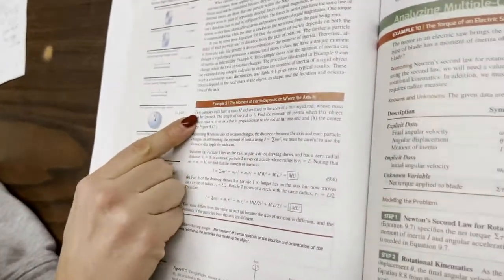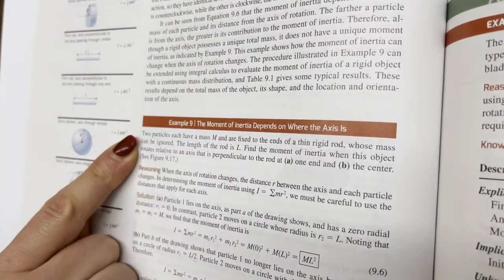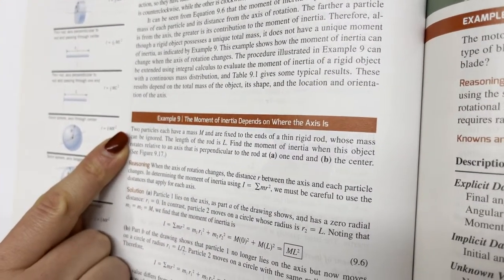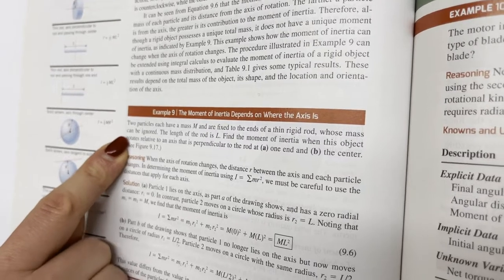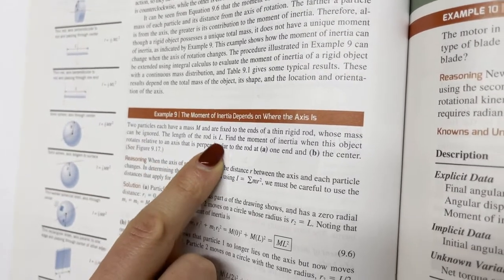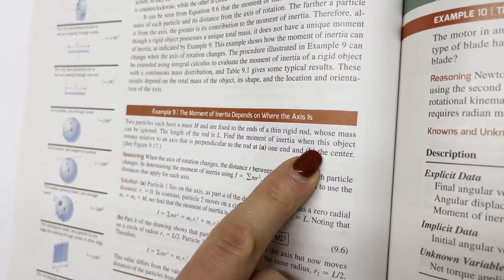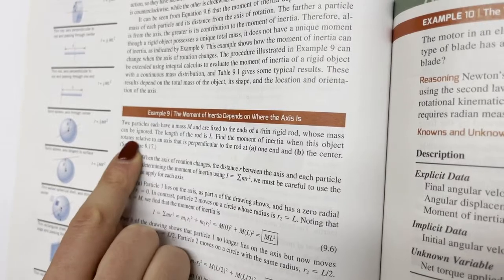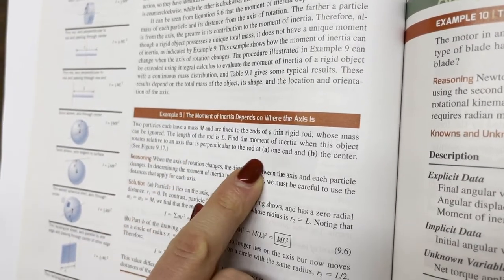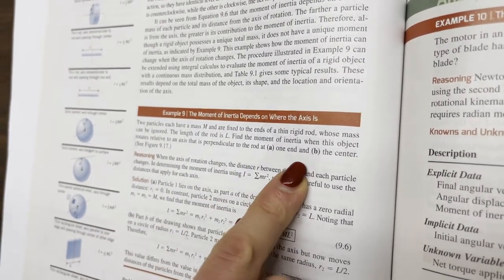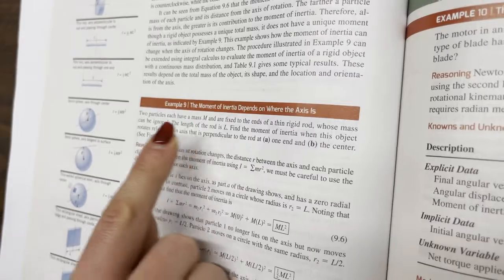Example 9. Two particles each have a mass m and are fixed to the ends of a thin, rigid rod whose mass can be ignored. The length of the rod is L. Find the moment of inertia when this object rotates relative to an axis that is perpendicular to the rod at A, one end, and B, the center. Could you demonstrate that with a meter stick?